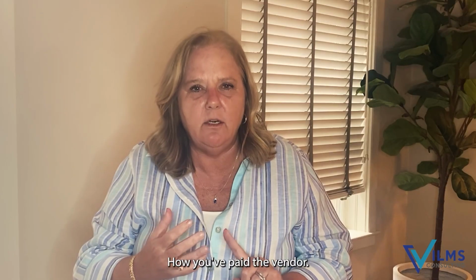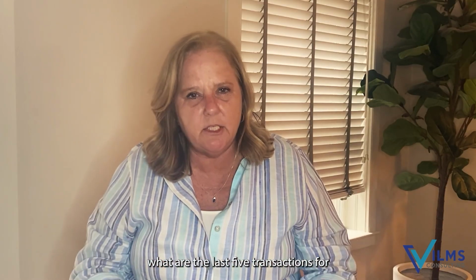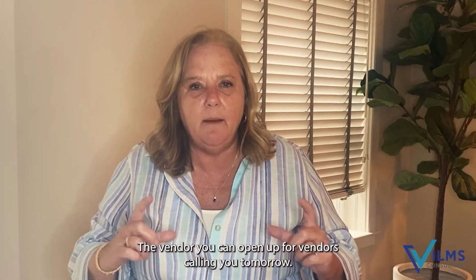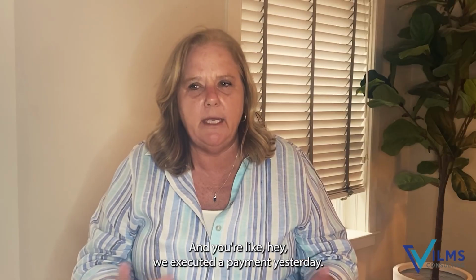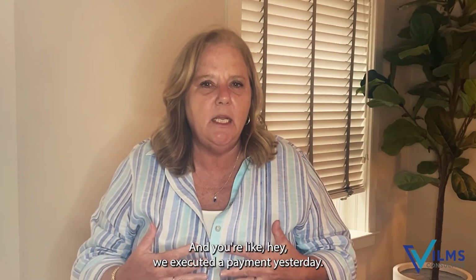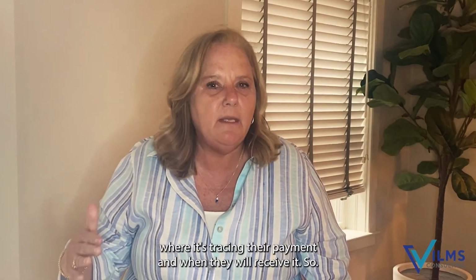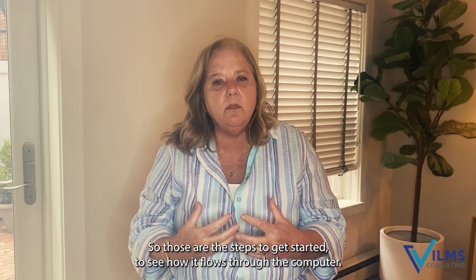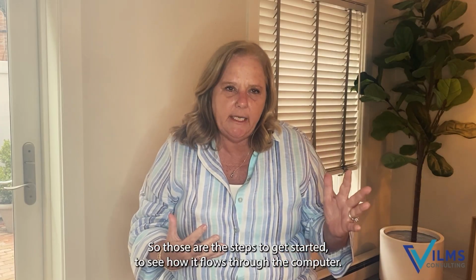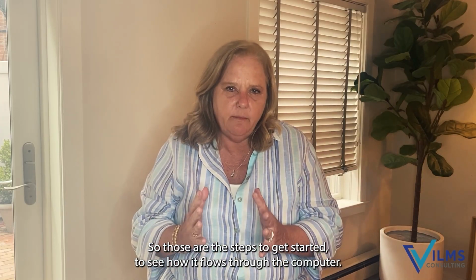You can look up who you've paid, the vendor, what the last 5 transactions of the vendor are. If a vendor's calling you tomorrow and you're like, hey, we executed payment yesterday, you can call up the screenshot and send them the screenshot that shows them where it's tracing their payment and when they will receive it.